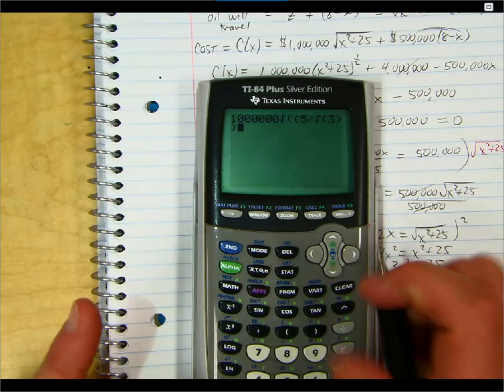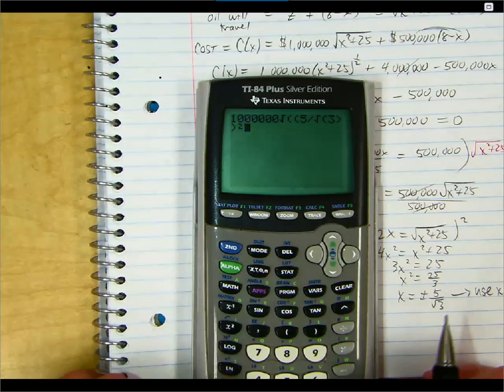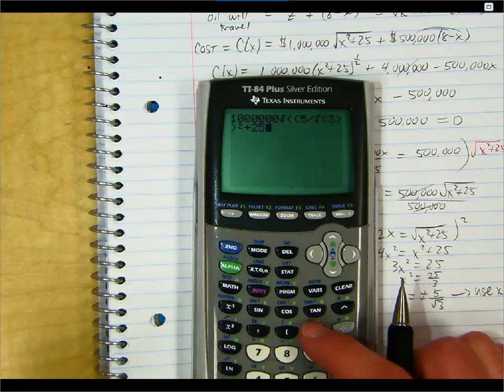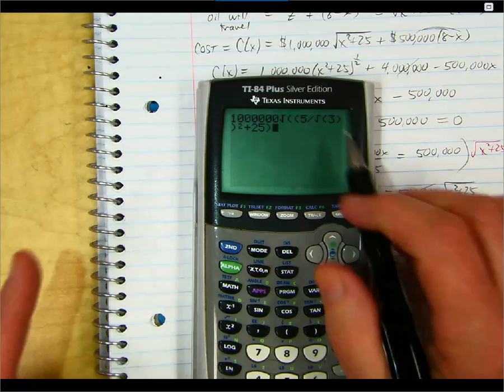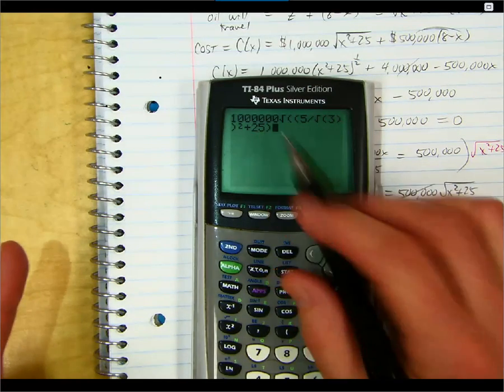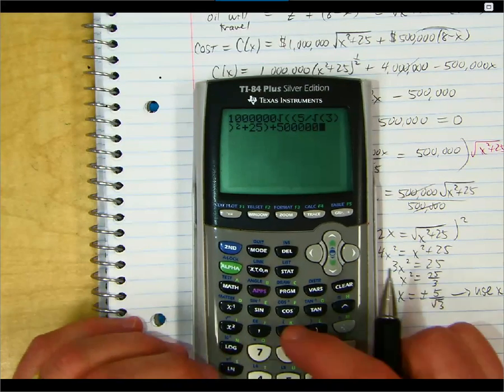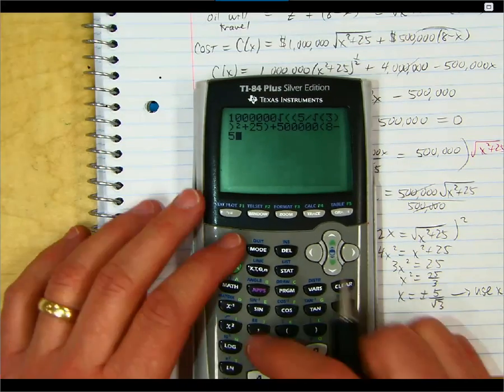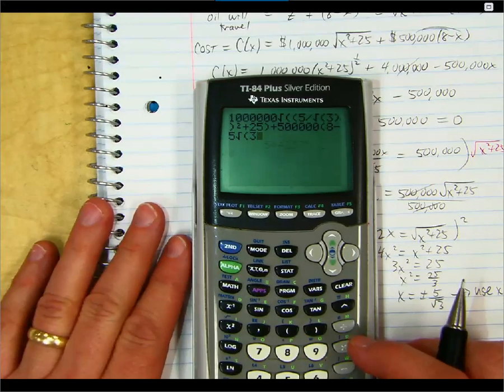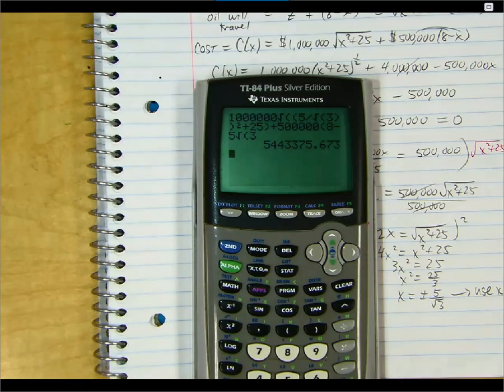Close the whole fraction and square it and add 25. Close that. Close, close, close. Good. And then plus 500,000, parentheses 8 minus 5 square root of 3. That doesn't look right. I think I did something wrong. I'm going to double check my work here.